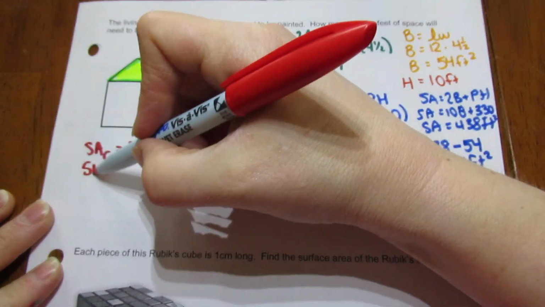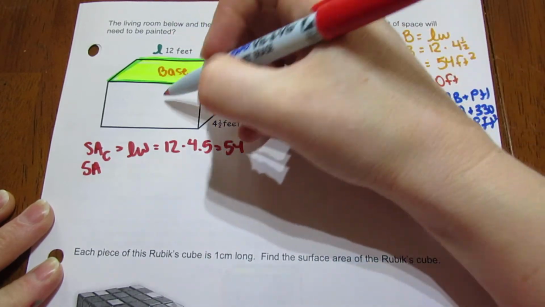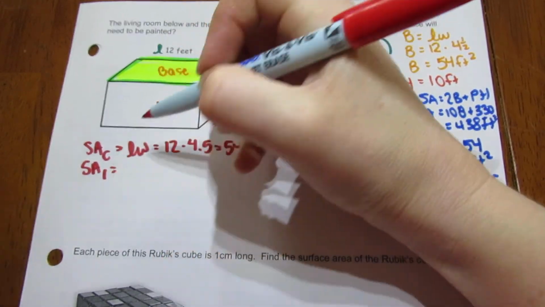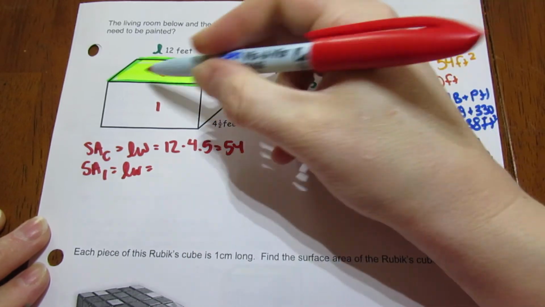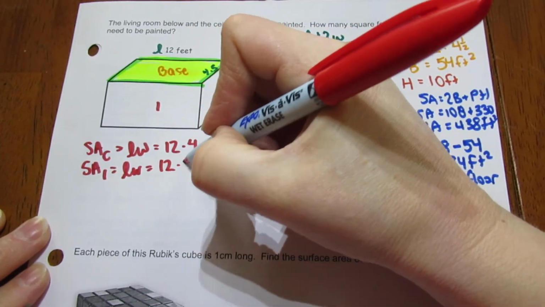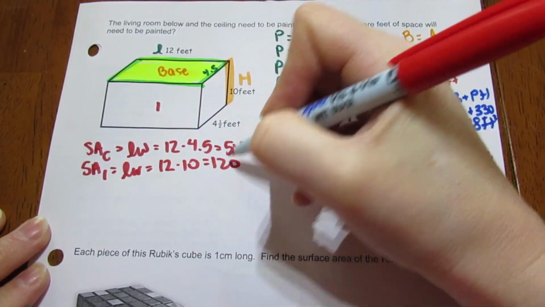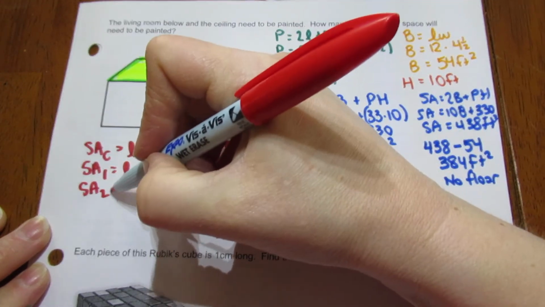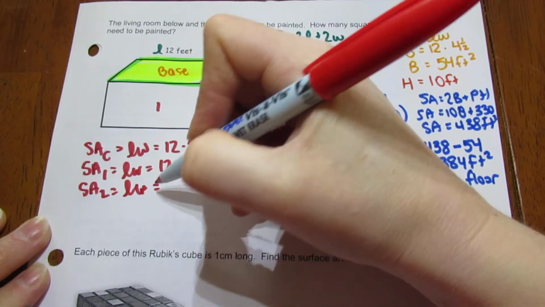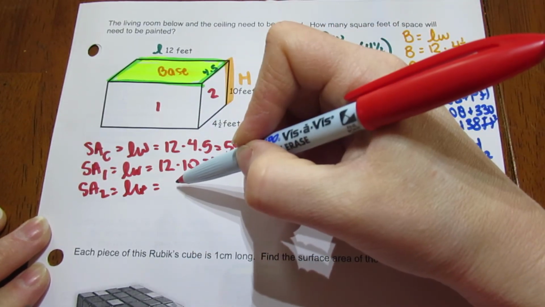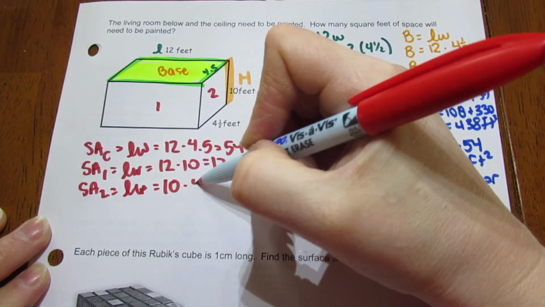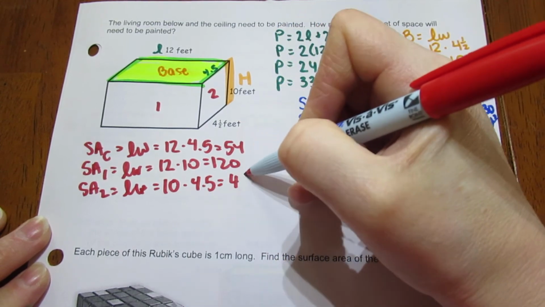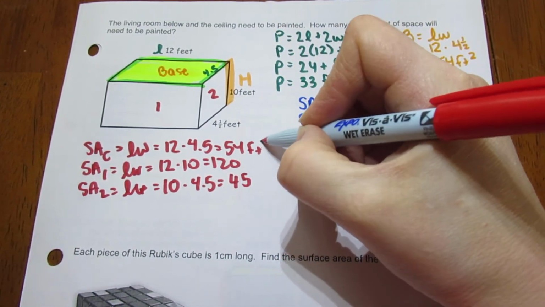We could also do the surface area of, let's say, the front, let's call it side 1, length times width, and that would be 12 times 10, which is 120. And let's say we've got the surface area of side 2, length times width, which is 10 times 4.5, which would be 45. Now all of these are feet squared.